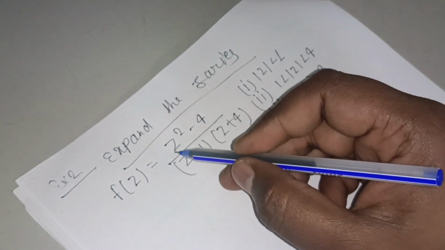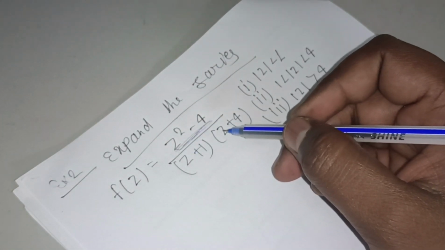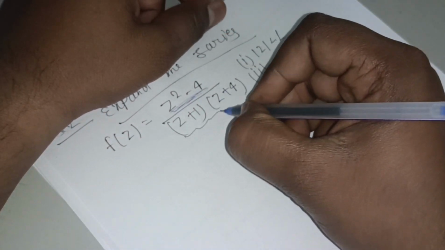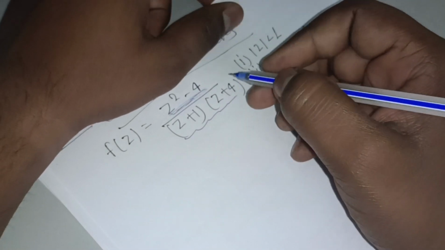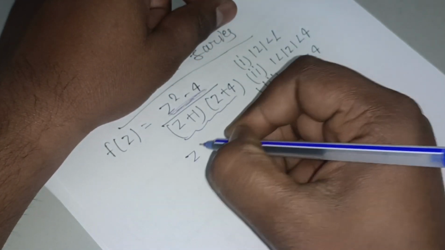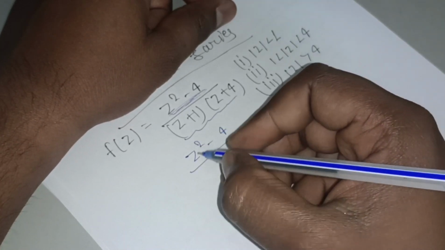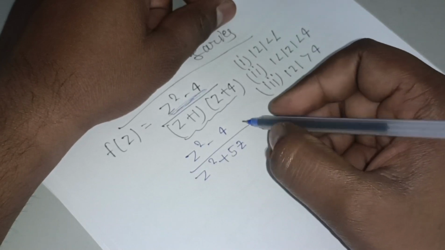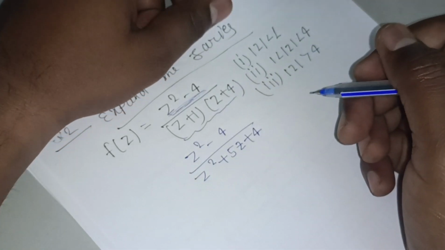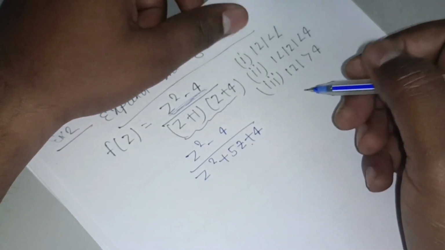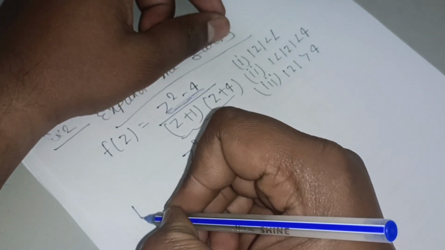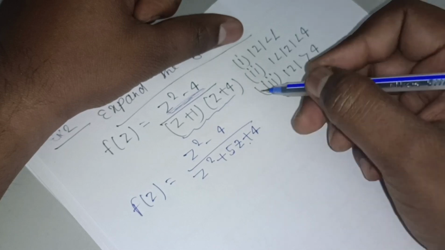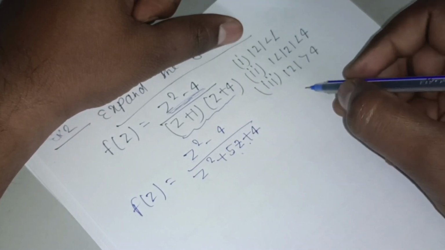Okay, so now see, this is given. It can be challenging for us. See, after solving this I can write it, z square minus 4. I'm just solving it. I can write it z square plus 5z plus 4, right? Z square plus 5z plus 4. Okay, so now we know that I cannot do partial fraction because here are 2 terms. I cannot do this directly. So what I will do is I'll divide it by this.